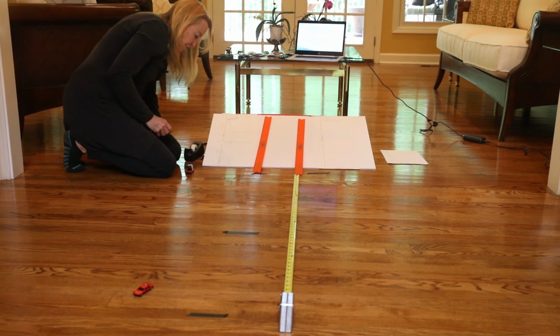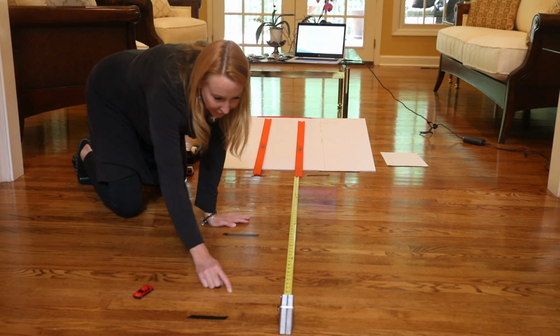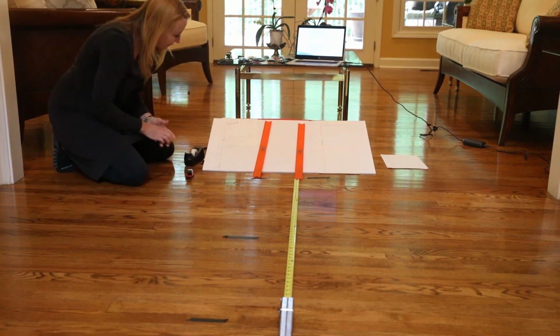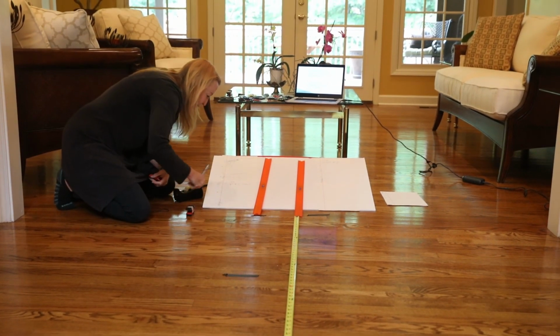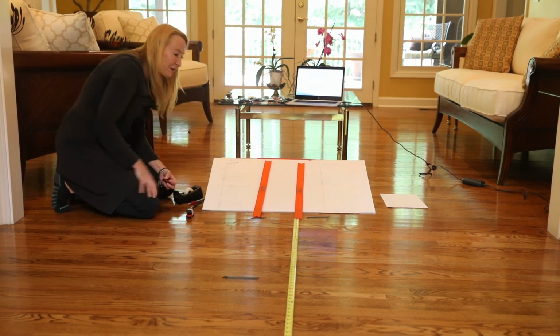Let's see how far it went. It went to about, I'm just following the line on the floor. So it went to about 45 inches. So let's get our first data point down there. You can see I didn't even write down where it crashed into the side. And that's a skill set. I mean, that's for math.